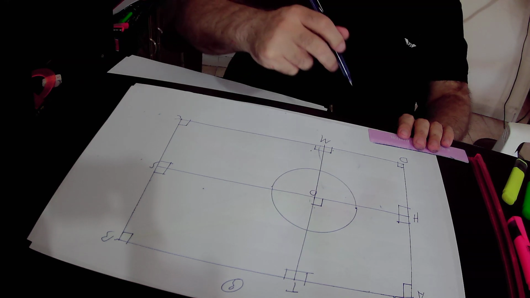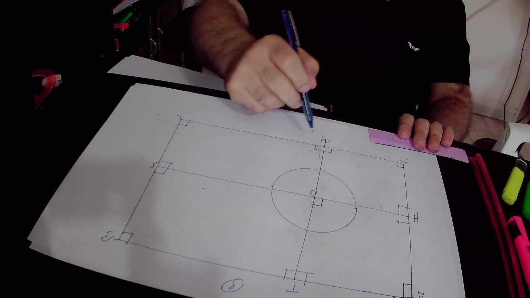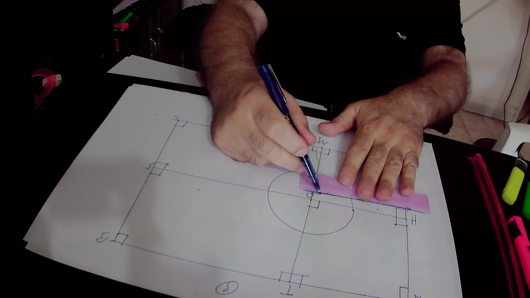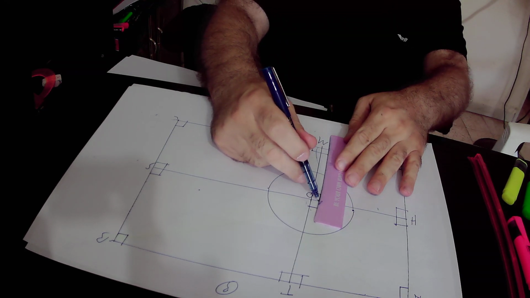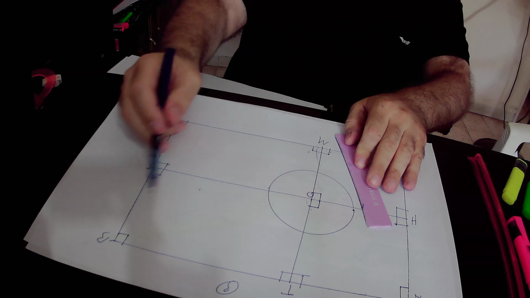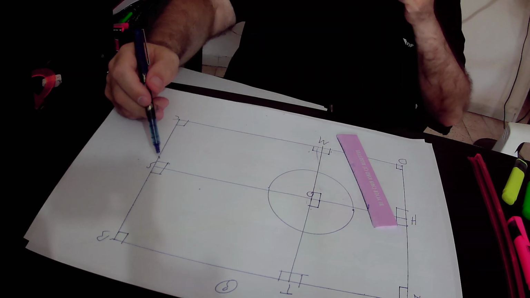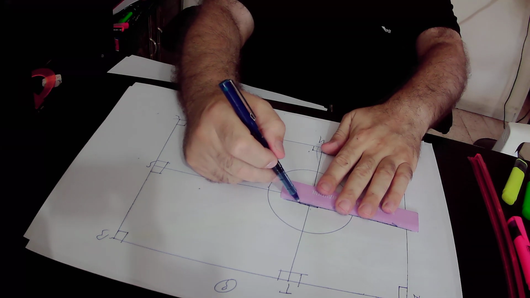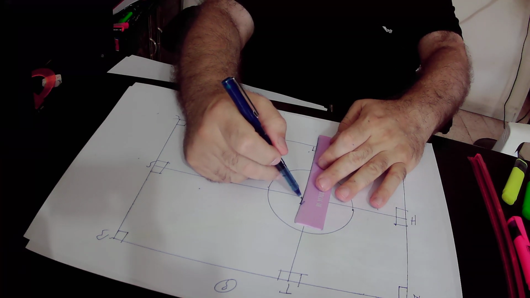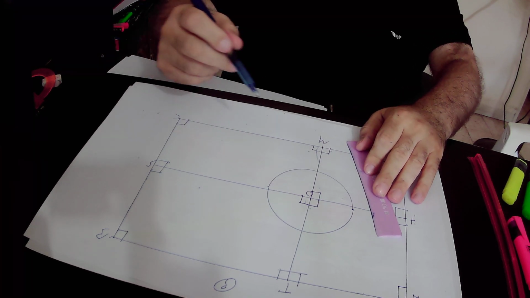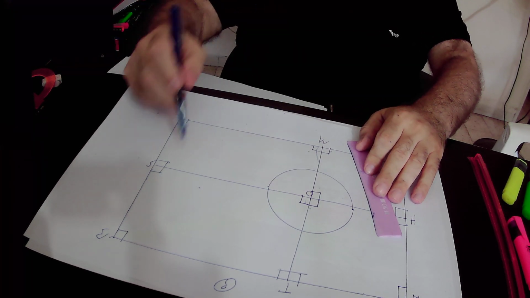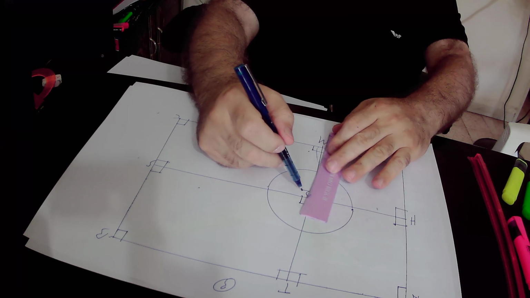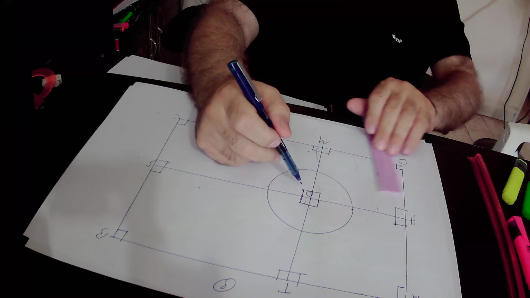In quadrilateral HODM, we have 1, 2, 3 right angles. Therefore, the fourth angle must also be equal to 90 degrees. In quadrilateral TVOS, we have 1, 2, 3 right angles. Therefore, the fourth angle must also be equal to 90 degrees. And finally, in quadrilateral OSMC, we have 1, 2, 3 right angles. Therefore, the fourth angle must also be equal to 90 degrees.